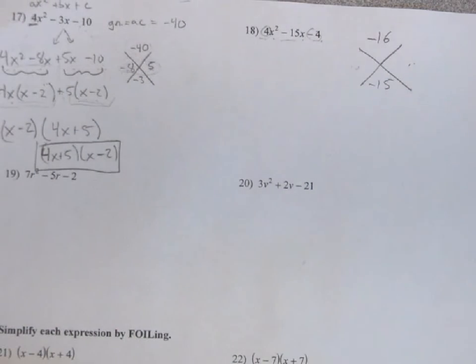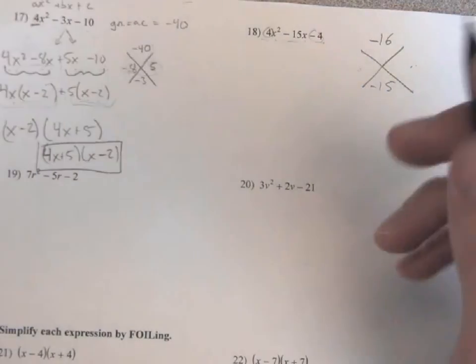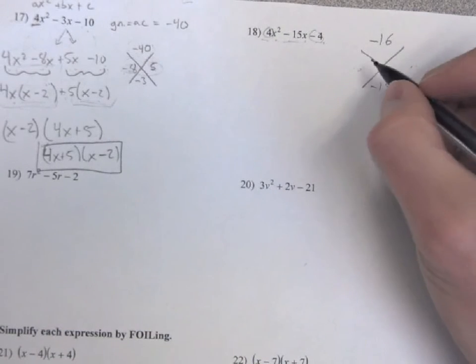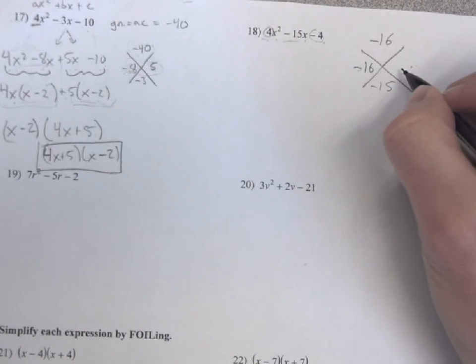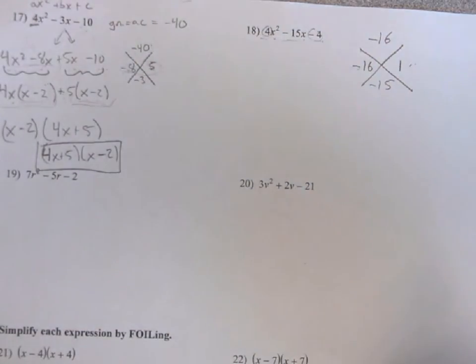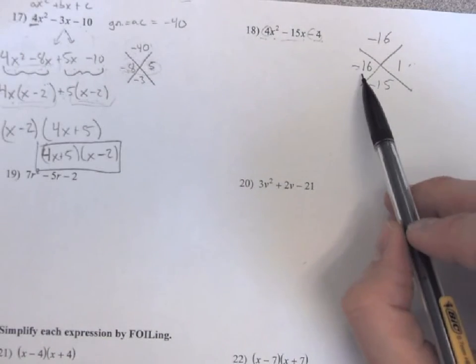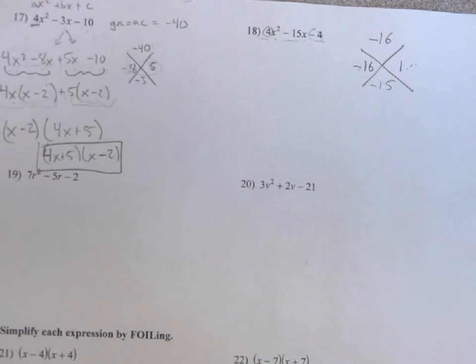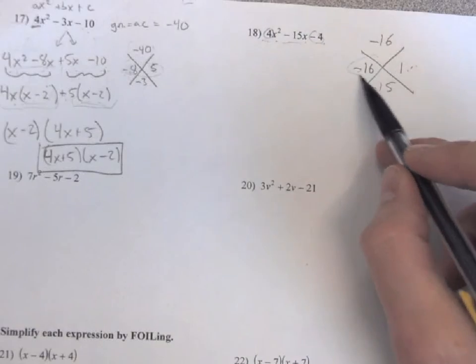Okay, well, this one's not too bad. I think we can figure this one out. I think it's going to be a negative 16 and a positive 1. All right, negative 16 times 1 is negative 16. Negative 16 plus 1 is negative 15. So those are the magic numbers.